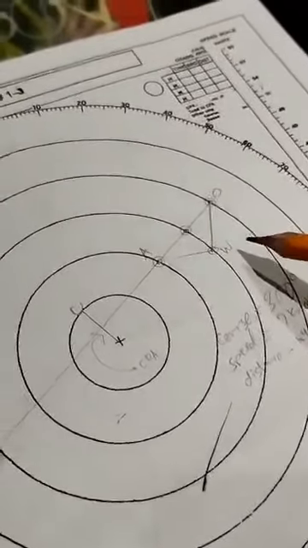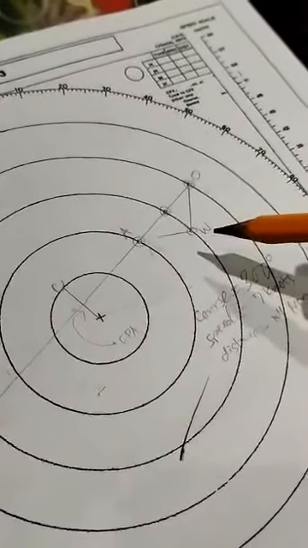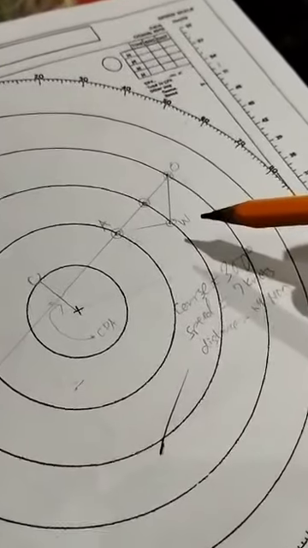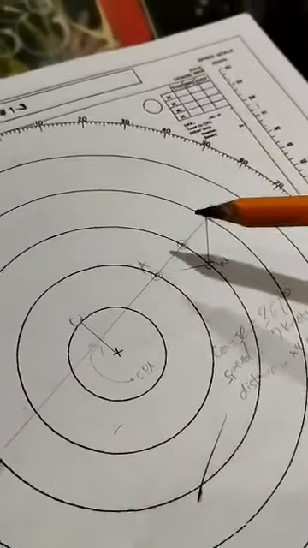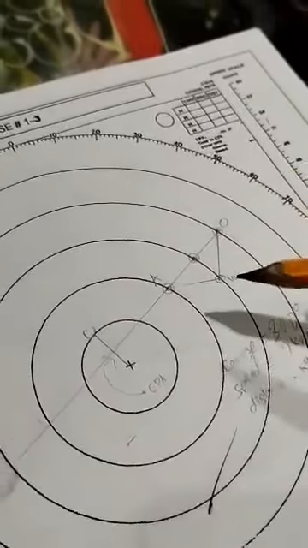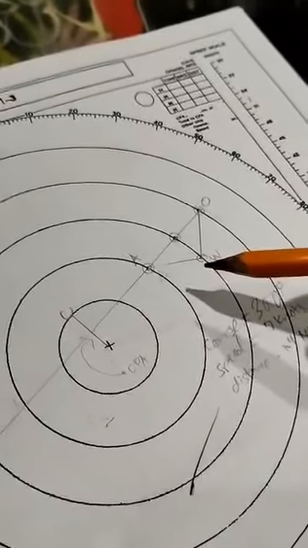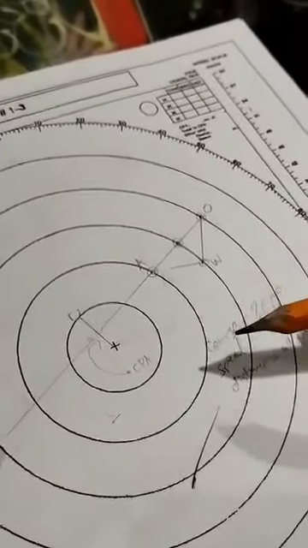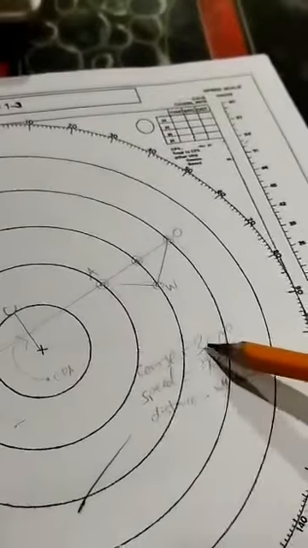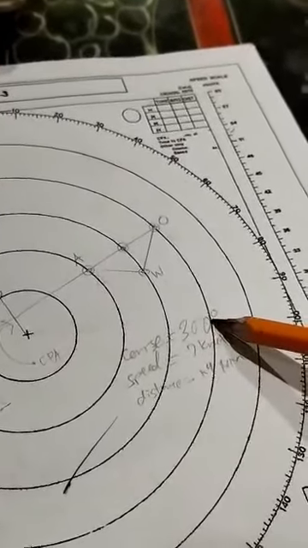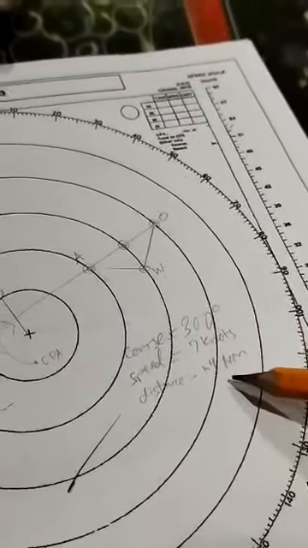So WO is your course. Now join W and A, and WA is the course and speed of the target vessel. Then measure the distance covered by the target in 12 minutes. With simple mathematics, calculate the distance it would travel in 60 minutes to get the speed. So in this case, the course of the target is 300 degrees and the speed is 7 knots, and the distance is 1.4 nautical miles.